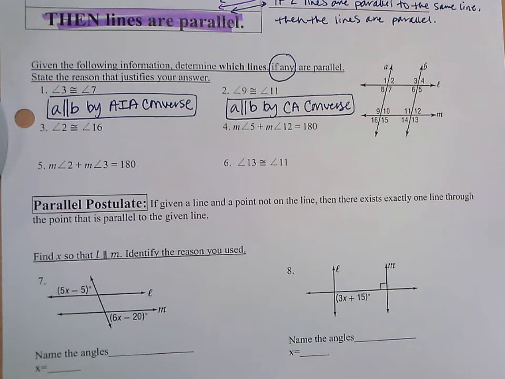If I look at angle 2 and angle 16, you're saying, are they any of these pairs of angles? So what I notice is for these 2 lines, they're both outside of these 2 lines. They're exterior angles for these 2 lines. And then they're on opposite sides of this line. So these are alternate exterior angles for lines. These are alternate exterior.